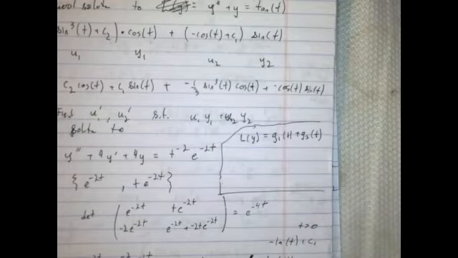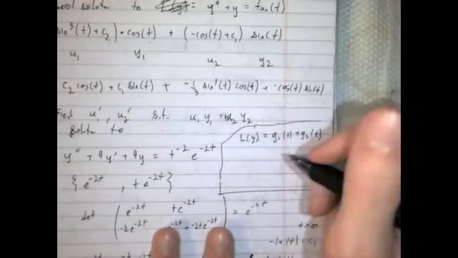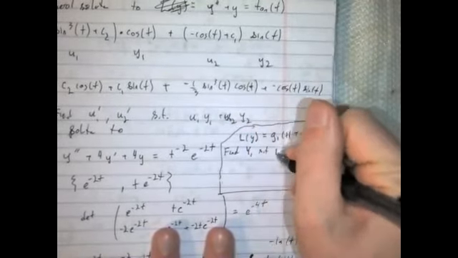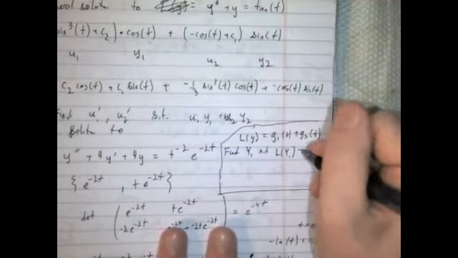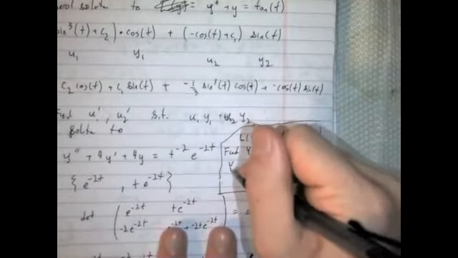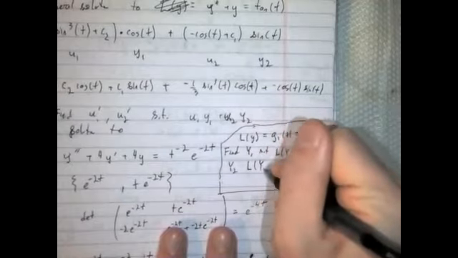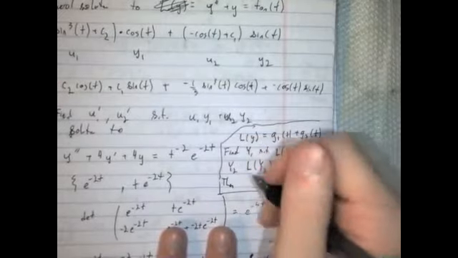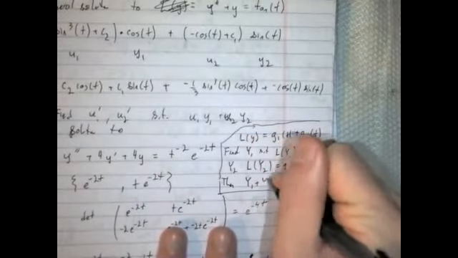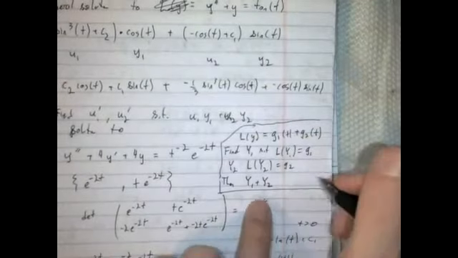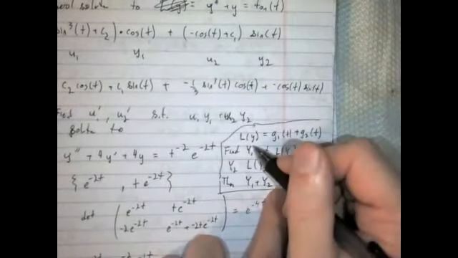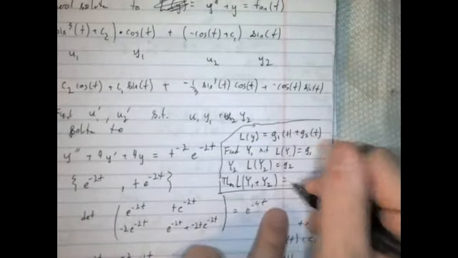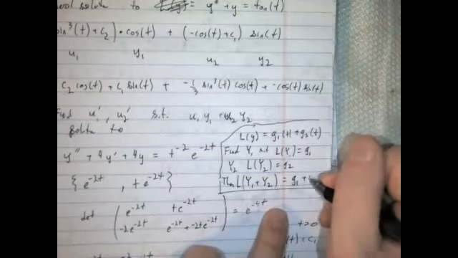You just say find a y1 such that L of y1 is equal to g1, and a y2 such that L of y2 is equal to g2. Then y1 plus y2 will be a particular solution, and L of y1 plus y2 is equal to g1 plus g2.